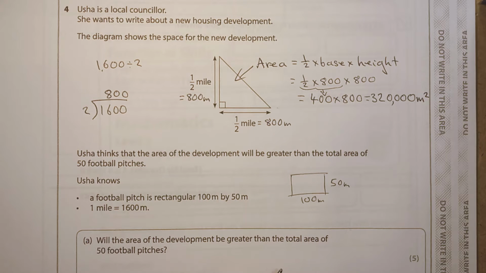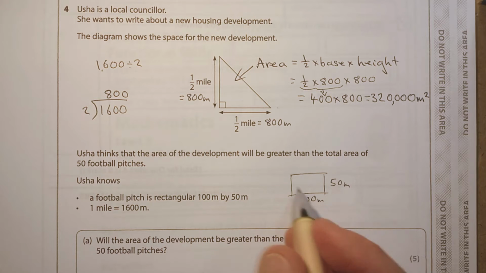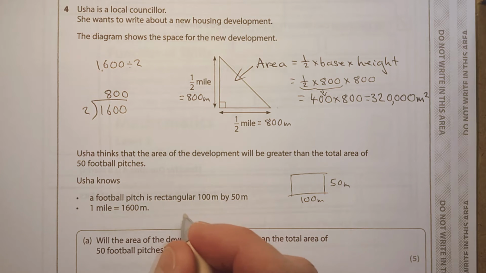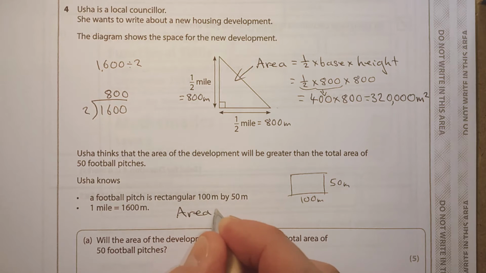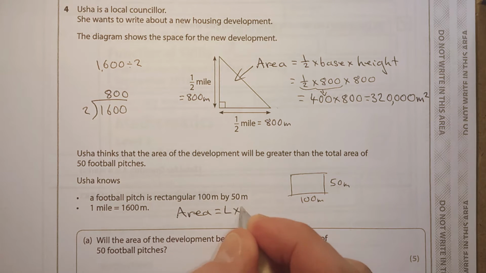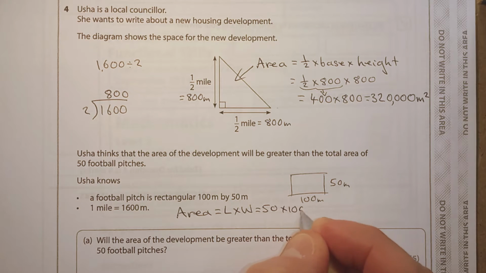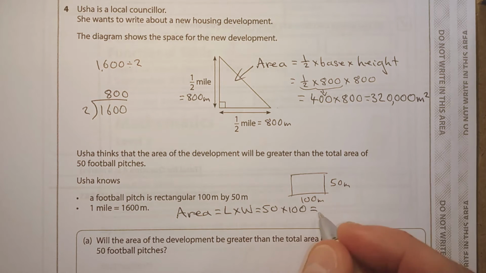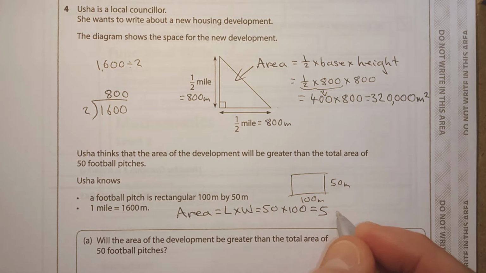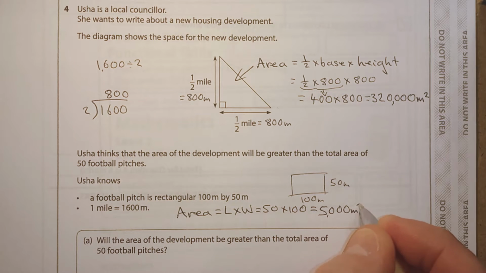Right, so what we need to do next is to work out the size of our 50 football pitches. Well, this is a rectangle, so the area of the rectangle is going to be the length times the width, which is 50 times 100. 5 times 1 is 5, and then put our 1, 2, 3 zeros on the end.